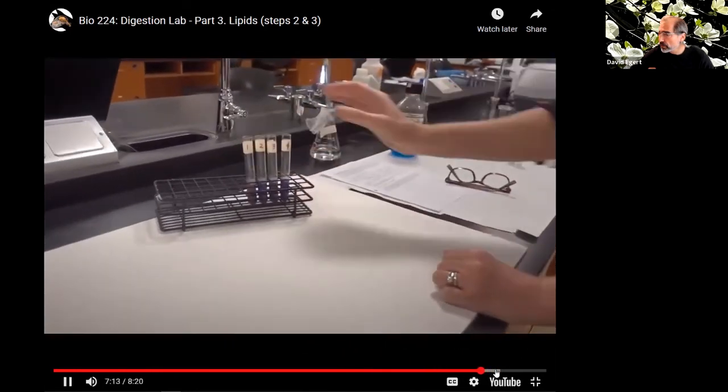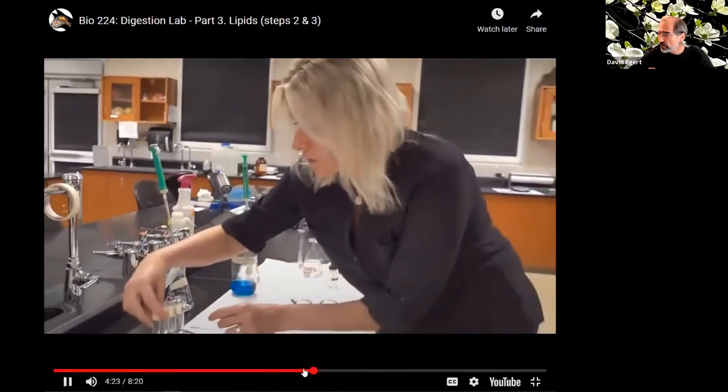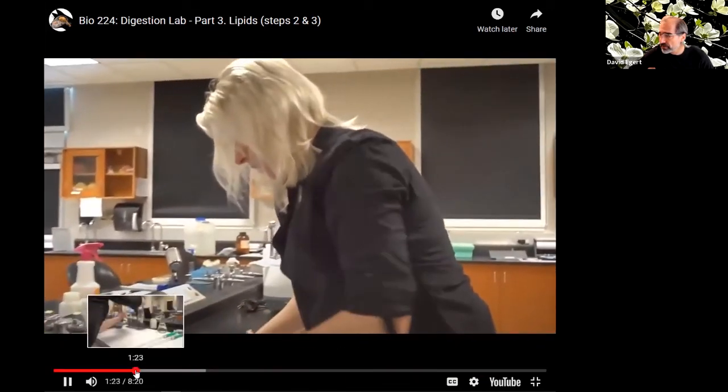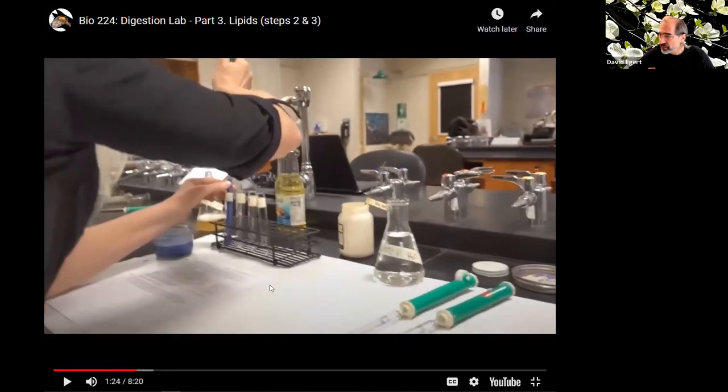So basically, it looks blue if it's neutral, if it's just cream. If it is breaking down, it will start turning red, because red is acid, and a triglyceride becomes fatty acids if you break those little bonds that are holding the fatty acids onto that glycerol backbone.